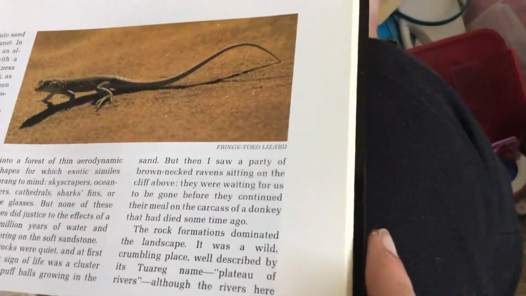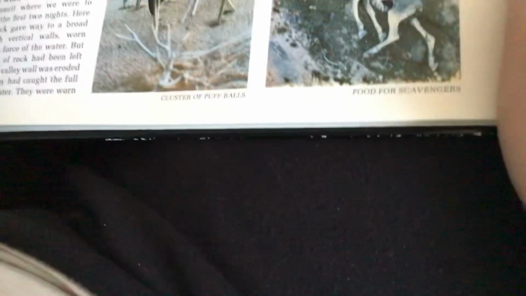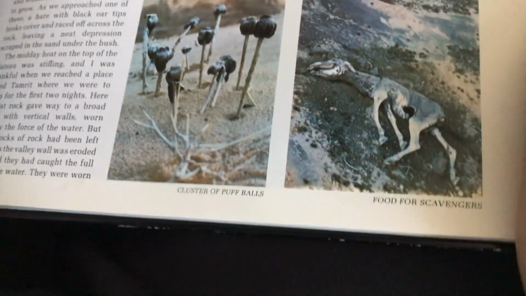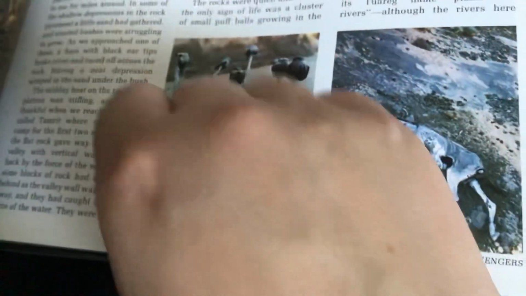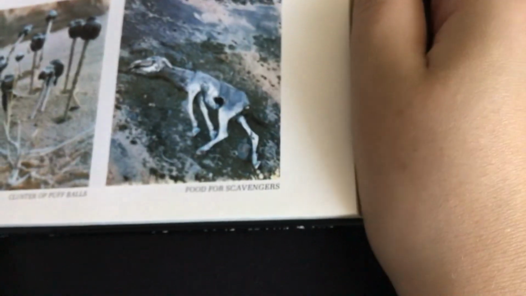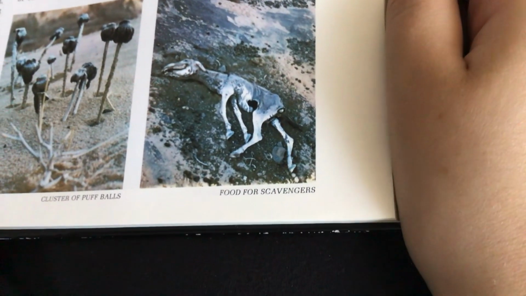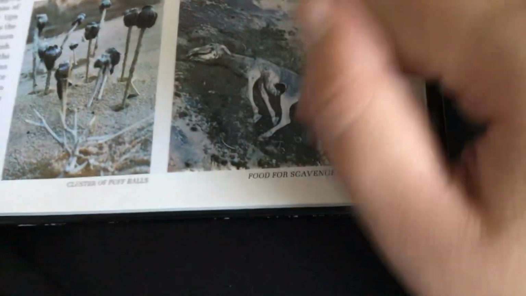Water-eroded ravine. Fringe-toed lizards. Cluster of puffballs. Whoosh. Food for scavengers. Ooh, look at that poor animal.